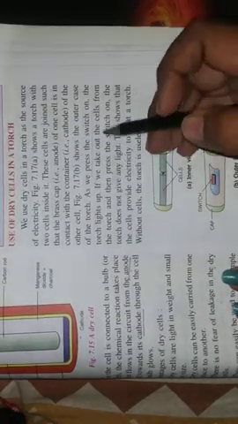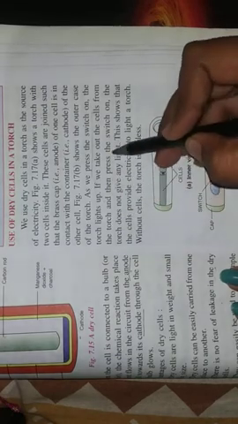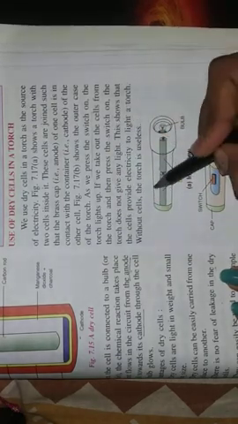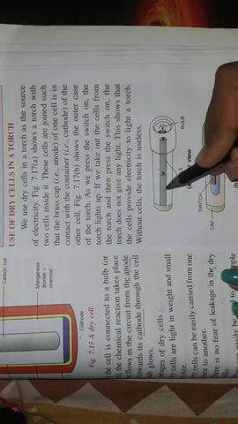And if we take out the cell from the torch, then press the switch on. Means if we take out these cells from the torch, will the light glow?